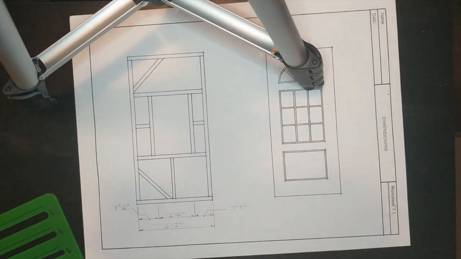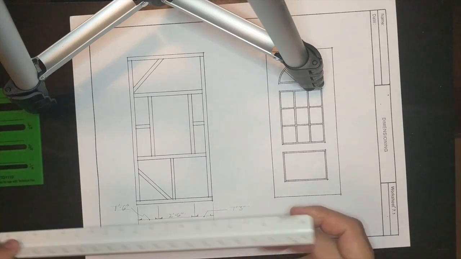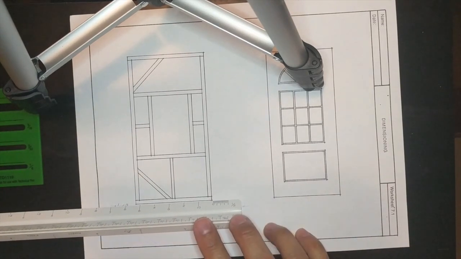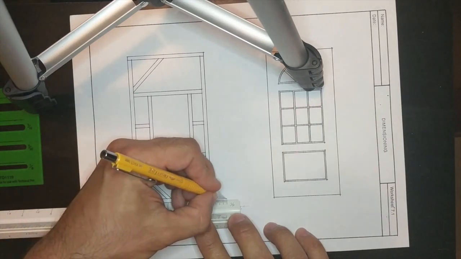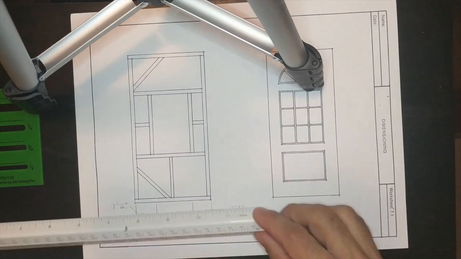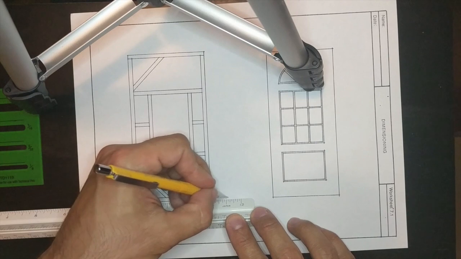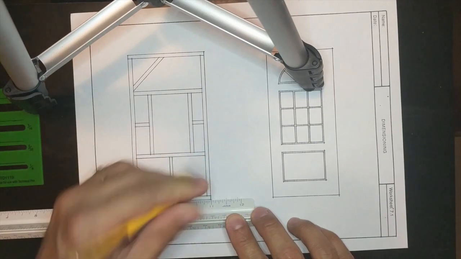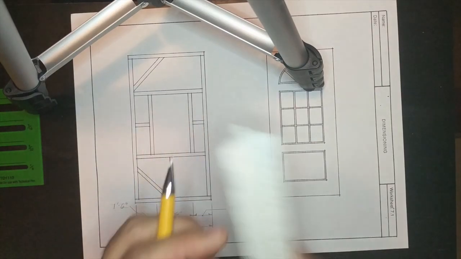So I'm going to do that same process that I did before, right? I'm going to make my marks, my little tick marks here. So first I'm going to measure a 1/2 inch away. Make a little tick mark. And then I'm going to measure 3/8 away from that. 1, 2, 3. So 1/2 inch and 3/8, right? Do the same thing up here at the top.